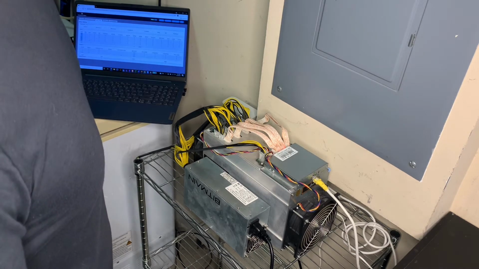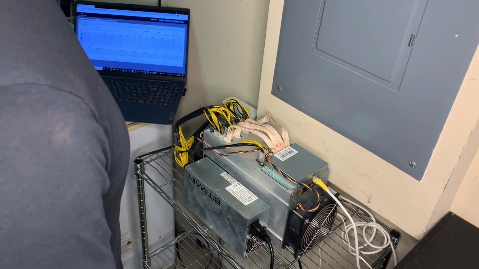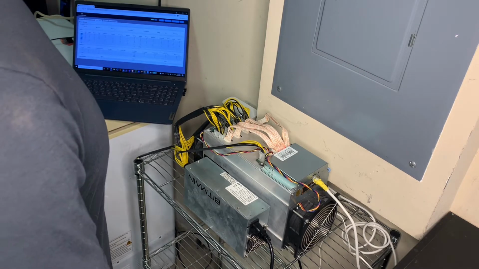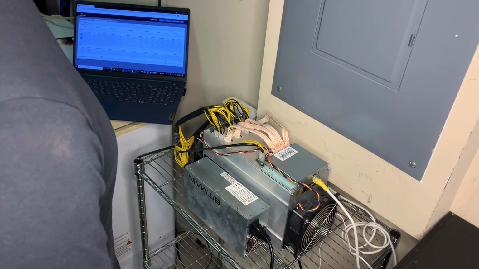Well, this is just an easy way of doing it that I found. There's several videos online. A lot of them are more technical setups than what I have, so this is kind of just a rudimentary way of figuring out what's wrong with the machine.